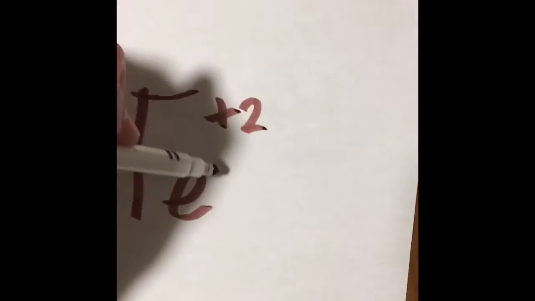Transition metals are different because they all have different combining capacities. An example is iron with +3 and +2.